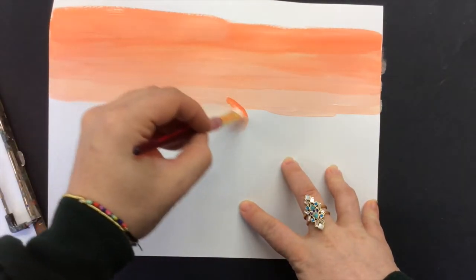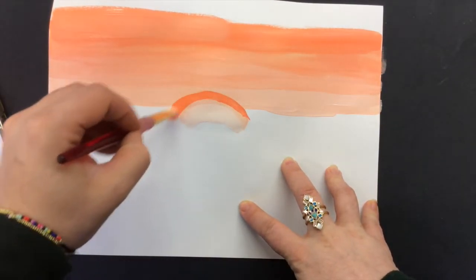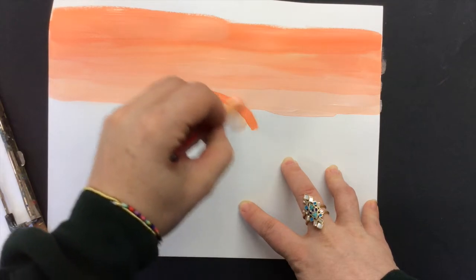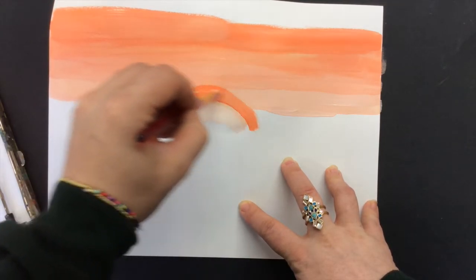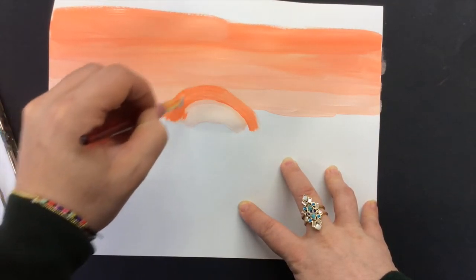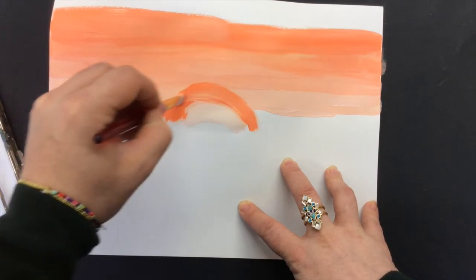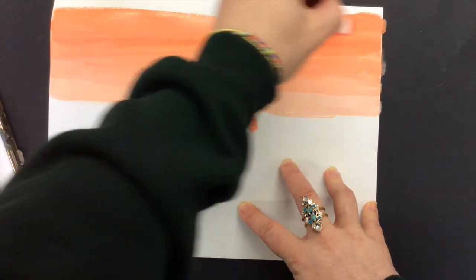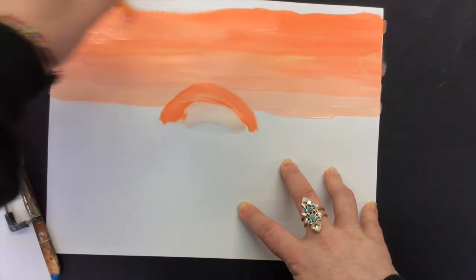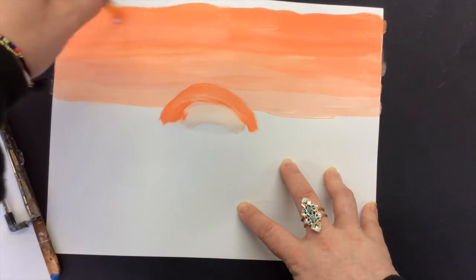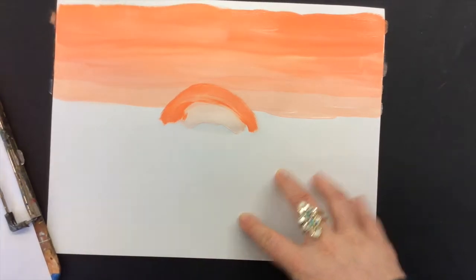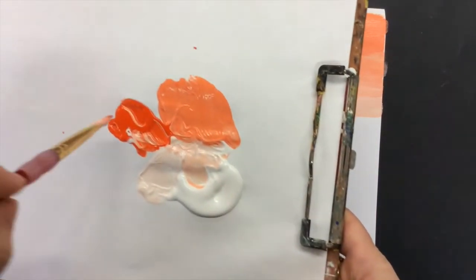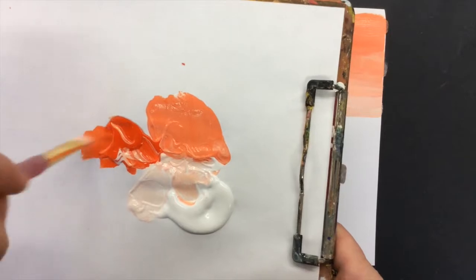Now I wanted to go over and just make a little bit more of a sunsetty mix here, right? I wanted to have this be stark and different and bright. And I'm going to put my next darker color here, because I'm starting a little bit lighter. And I'm going to work towards my dark orange.